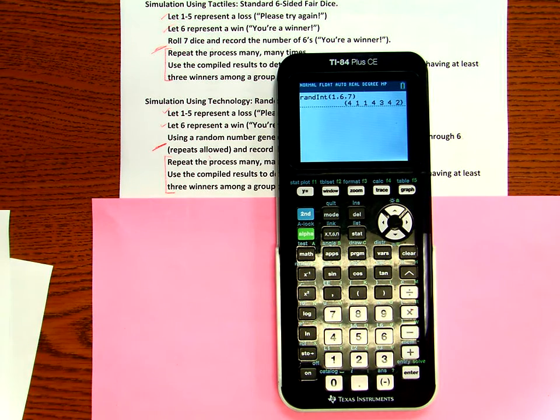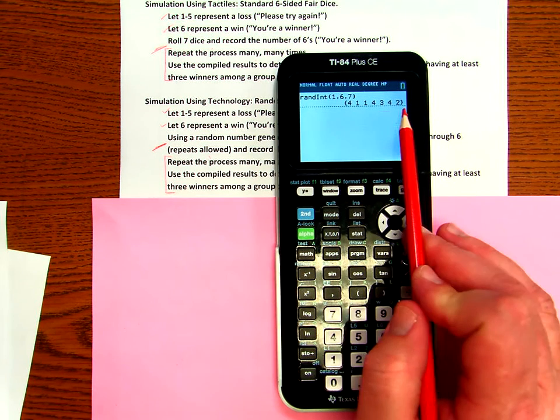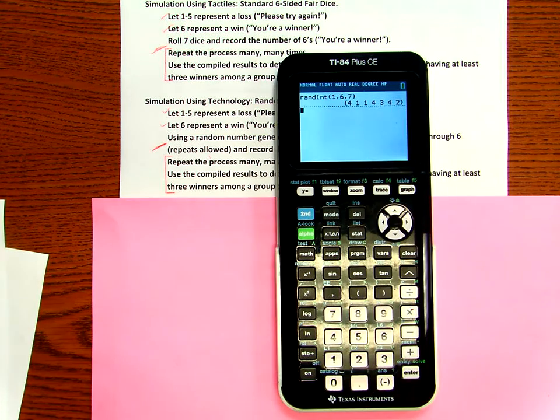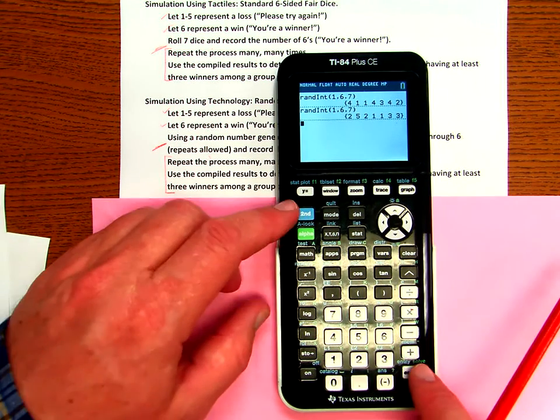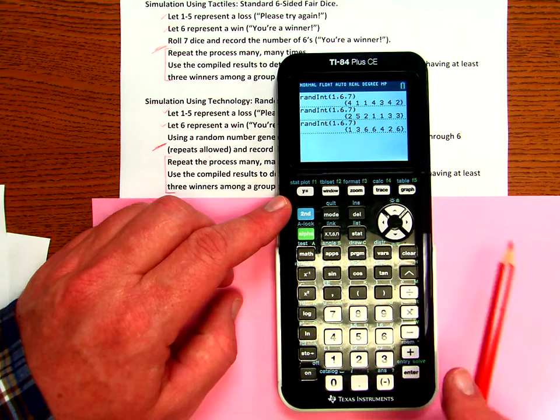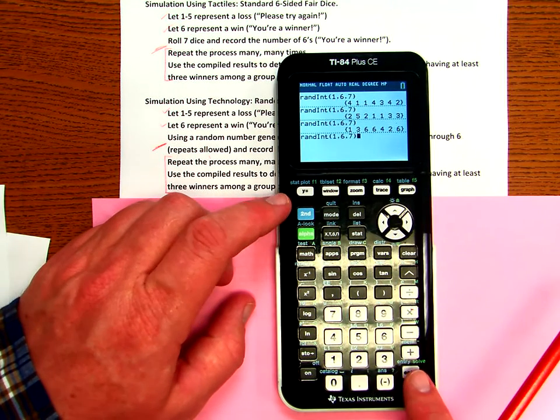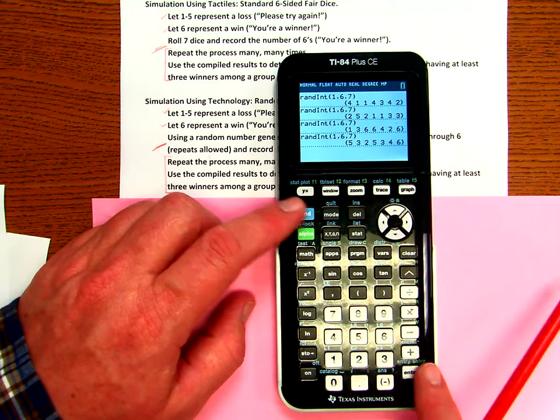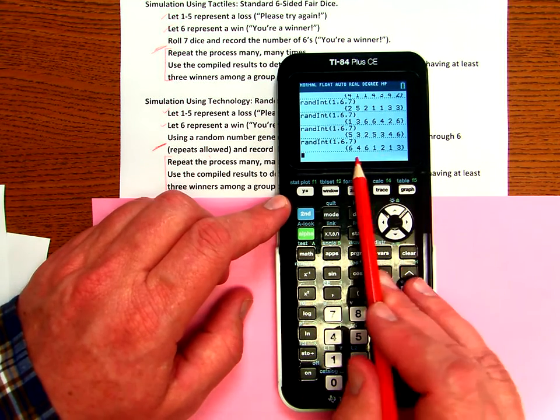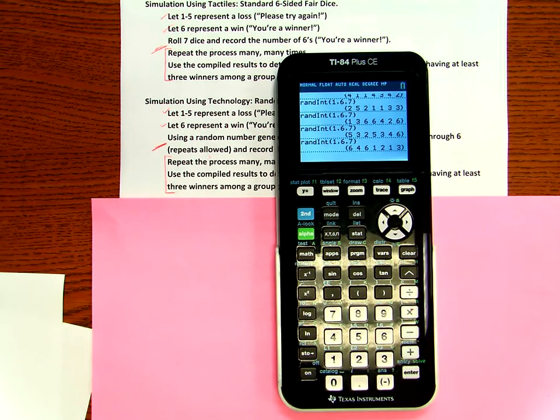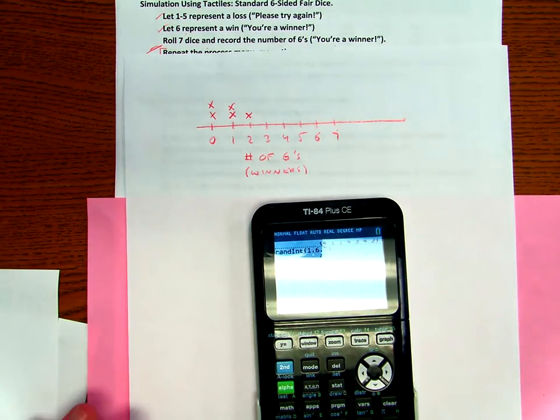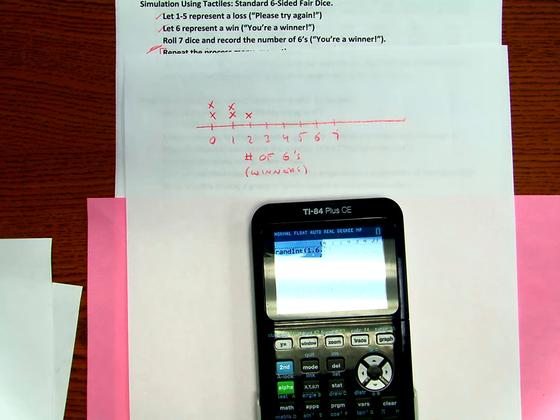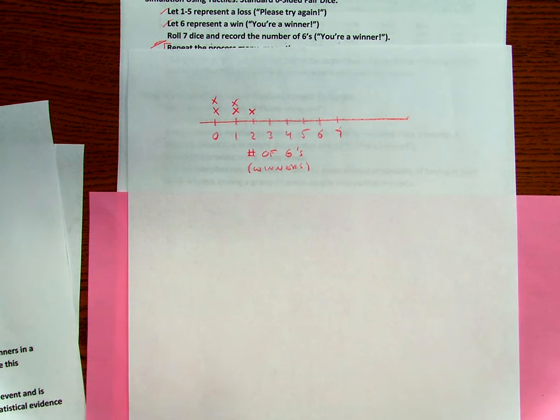So, in this first trial of 7 random numbers, we have no winners. Second enter, no winners. Second enter, 3 winners. Second enter, 1 winner. Second enter, 2 winners. So we would fill in all the information in a table or graph, something similar to what they gave us here. Then we would calculate that experimental probability and make our conclusion.